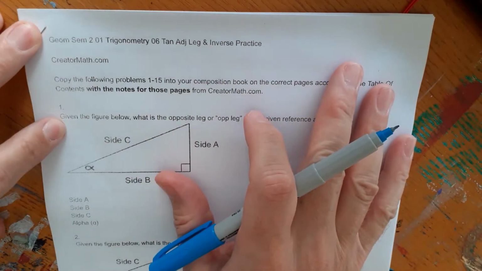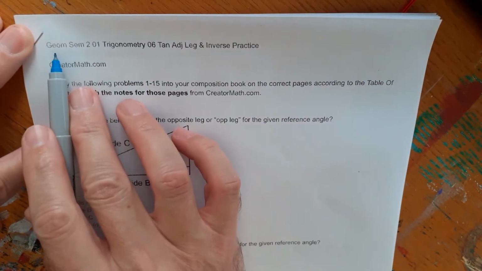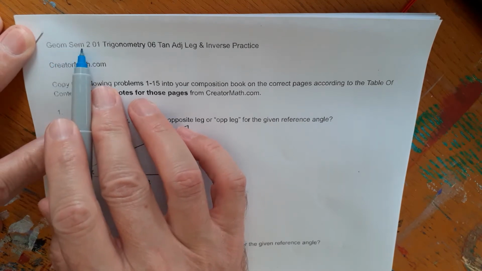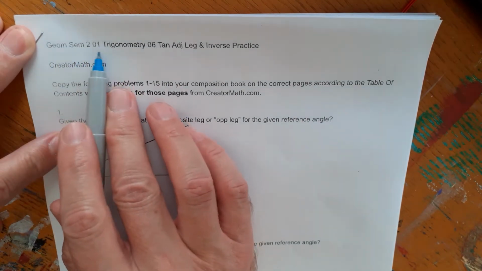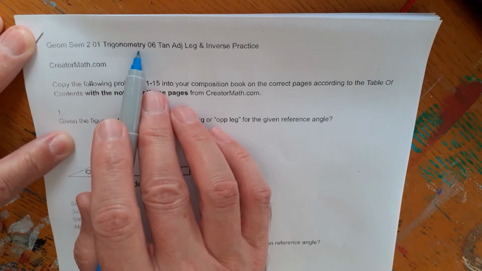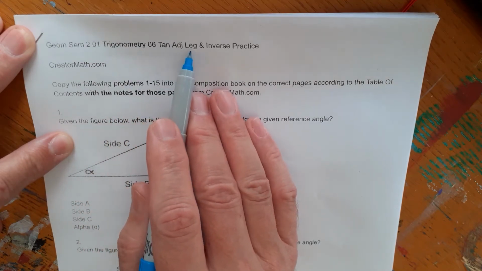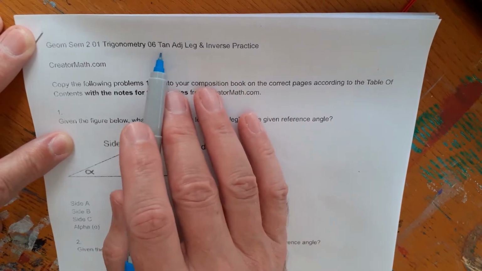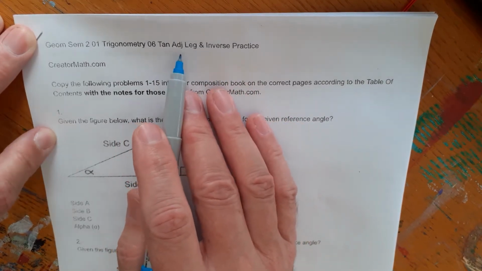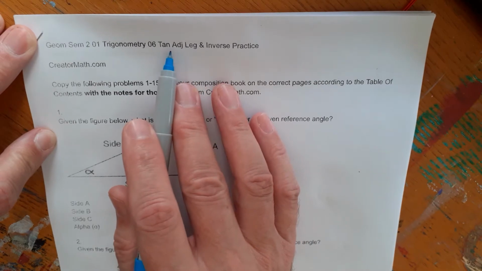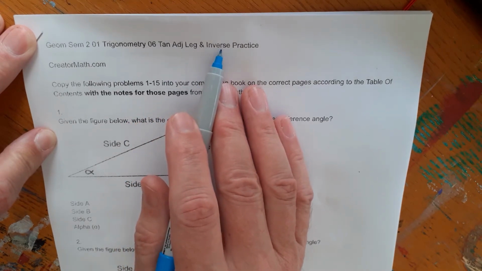All right, so this is sort of a cryptic title, but this stands for geometry, semester 2. We're in the first unit. The first unit is trigonometry. This is the 6th lesson, which is called tangent, adj, leg, and inverse practice. It sounds like a secret code there. But that's what this lesson is on. It's on the tangent, the adjacent leg, and the inverse tangent.